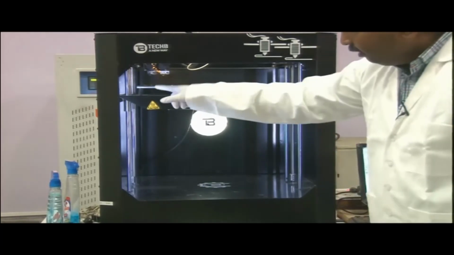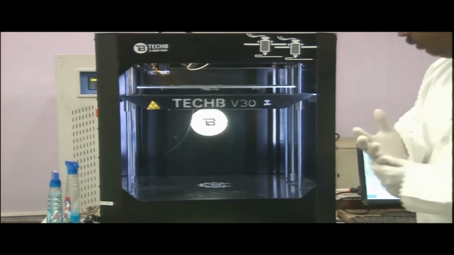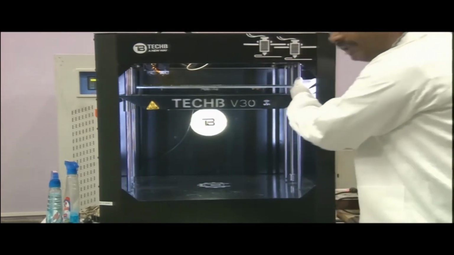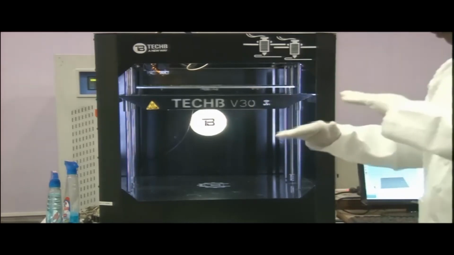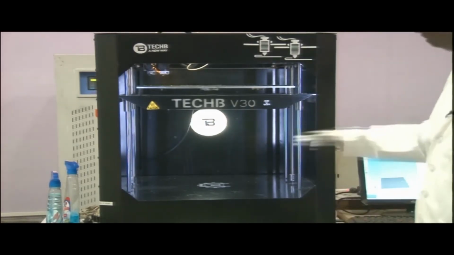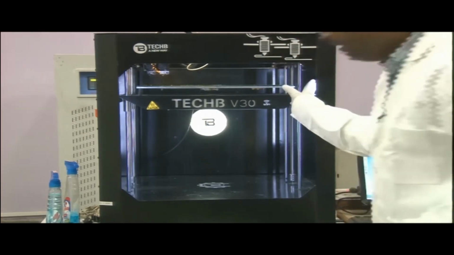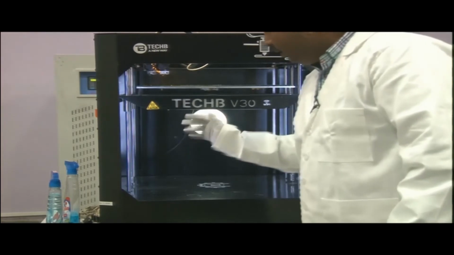We need to set this gap and lock the limit switch. The limit switch is on this side. We can lock the limit of the bed using this, so the bed can move up to a specific limit only, and it goes up or down as per the locking that we make here.